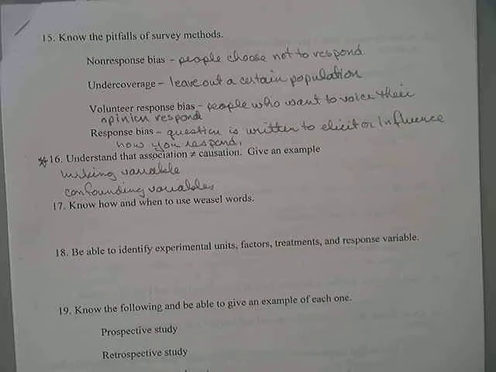A lurking variable is when you have something hidden. Confounding is when it's actually talked about in the study and it's there, whereas lurking means that it's hidden and not there.